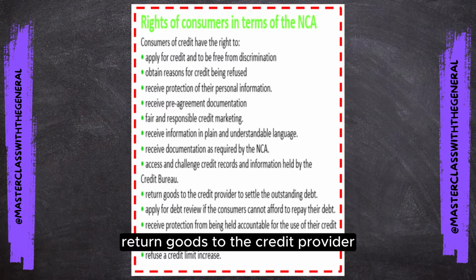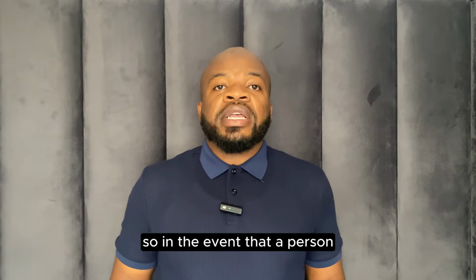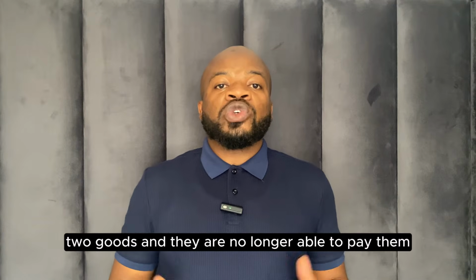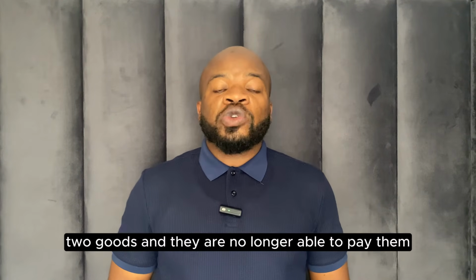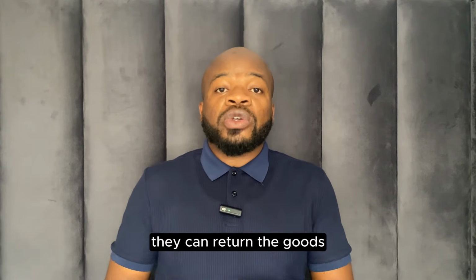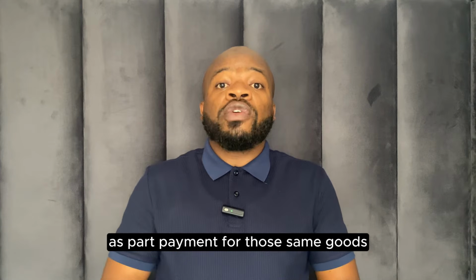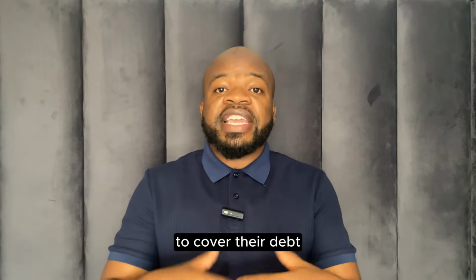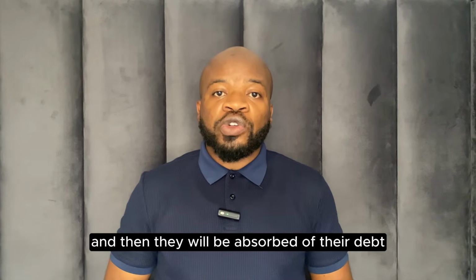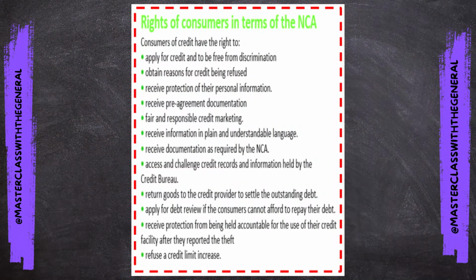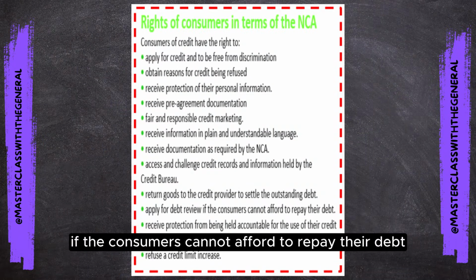Return goods to the credit provider to settle the outstanding debt. So in the event that a consumer took goods and they are no longer able to pay for them, they can return the goods as part payment for those same goods to cover their debt, and then they will be absolved of their debt. Apply for debt review if the consumers cannot afford to repay their debt.